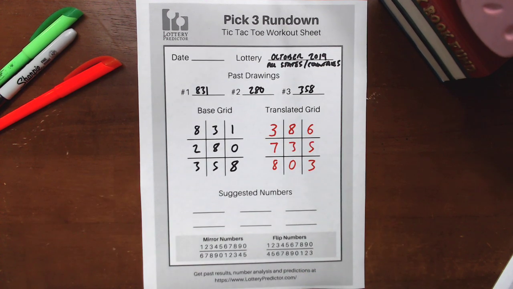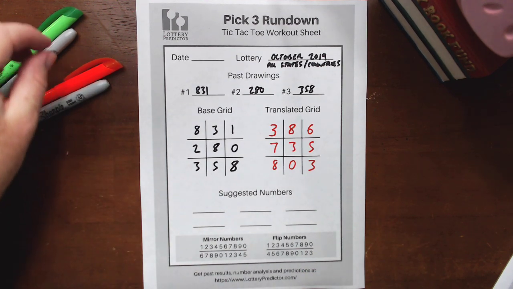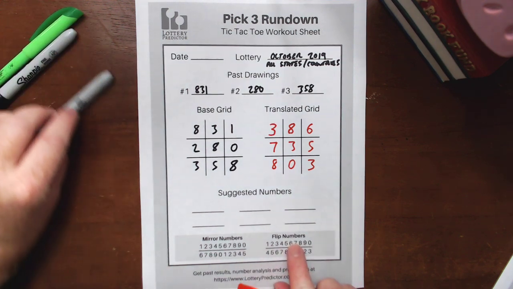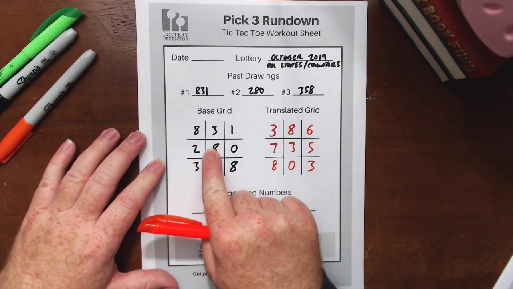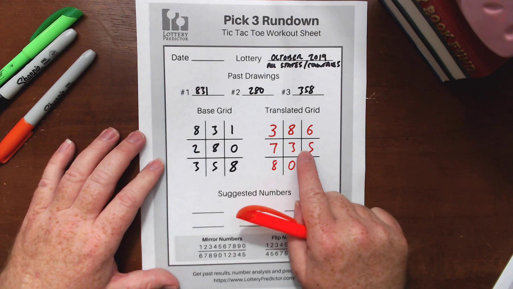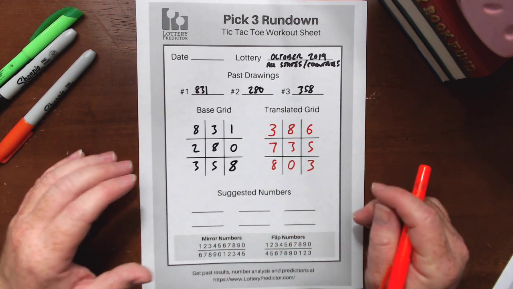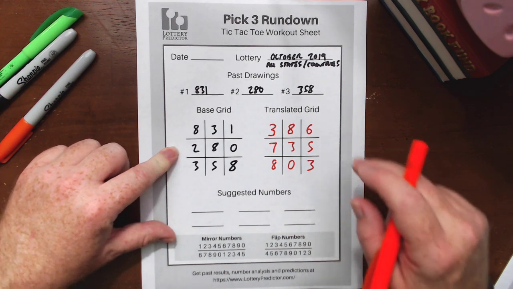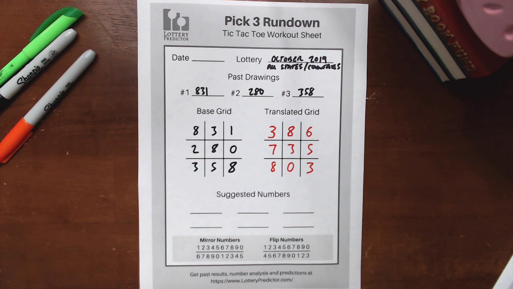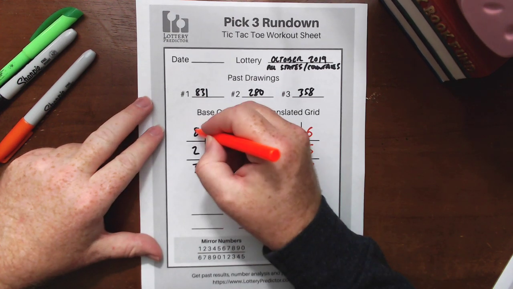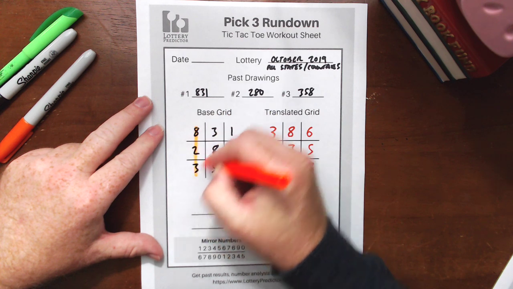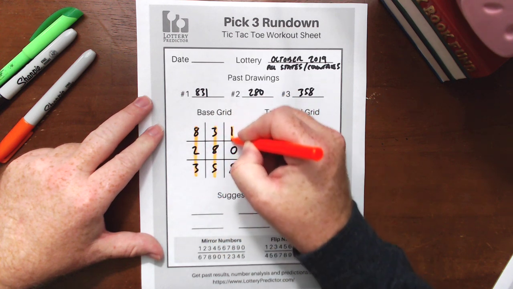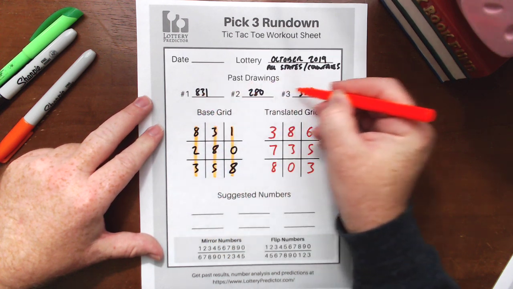Now for the pattern that we're going to go ahead and use, we apply patterns to each of these grids to figure out what 6 numbers we're going to play. We're going to pick 6 numbers from here, 6 numbers from here, and then as I promised at the beginning of the video, we're going to pick an extra number from the base grid and an extra number from the translated grid. And the patterns that we're going to use are our vertical straight downs. So that way we're going to get 1 number from each of these 3.